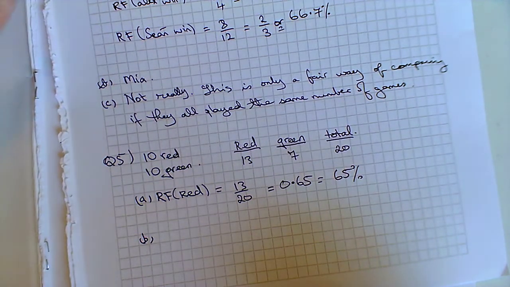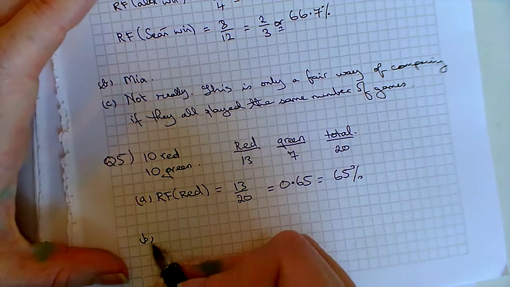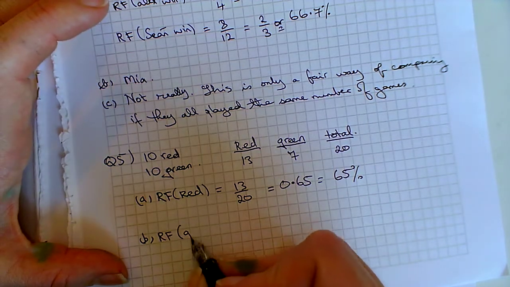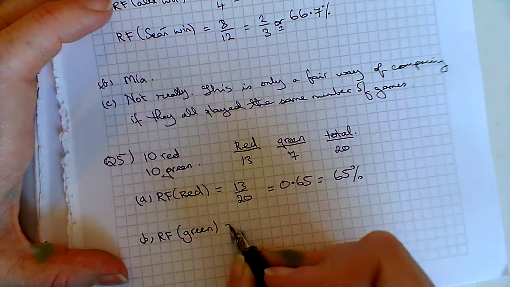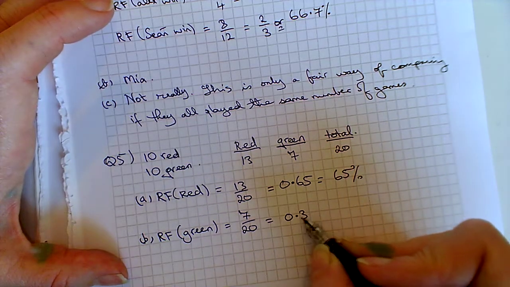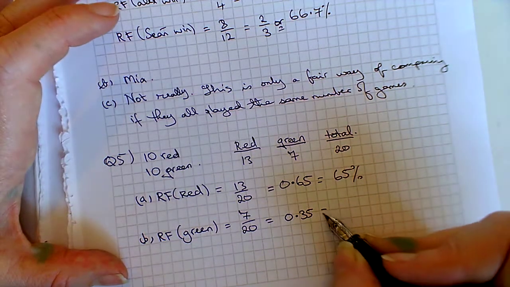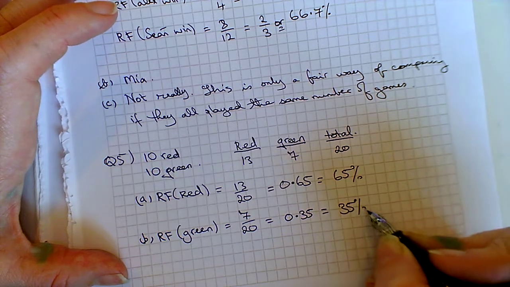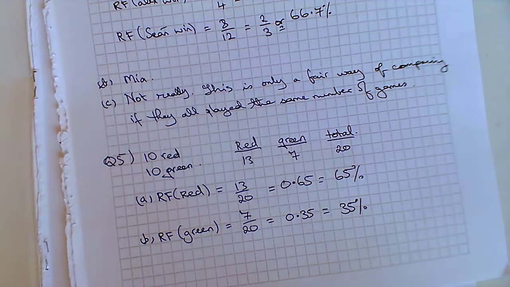What's the relative frequency for picking a green sweet? And again, they want it as a fraction, a decimal, and a percentage. So as a decimal, it's 0.35, and as a percentage, it's 35%. Why didn't I need to go to my calculator?